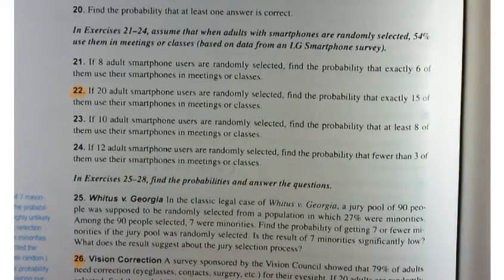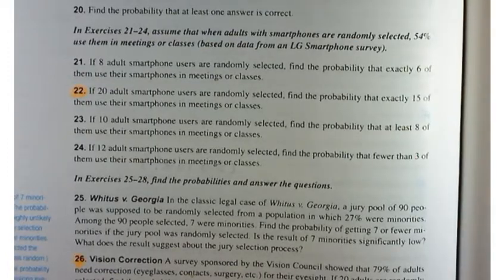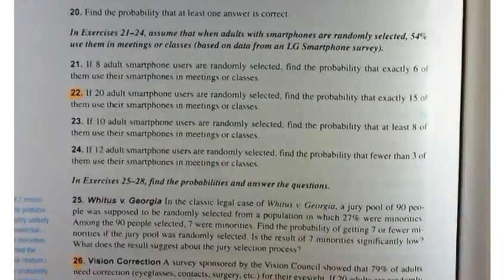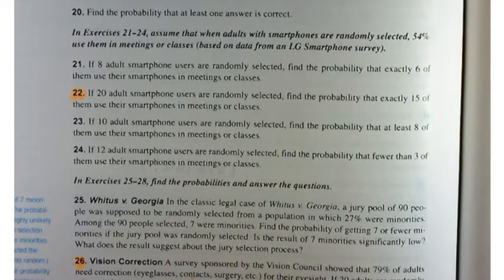So either do it on your calculator or do it on Google Sheets, but try and calculate that probability of success. Should be a little bit over 3%.